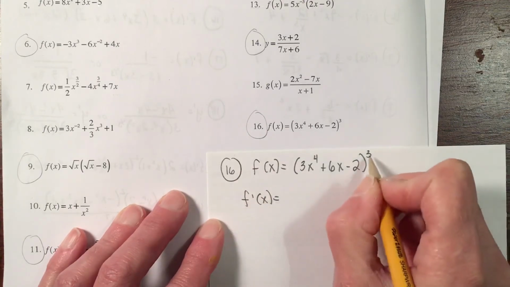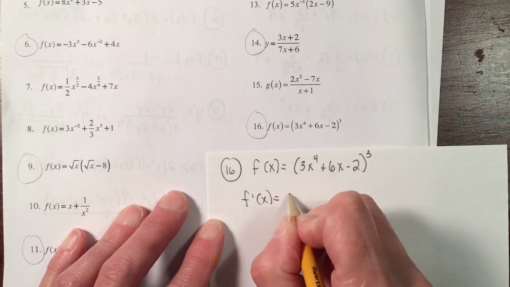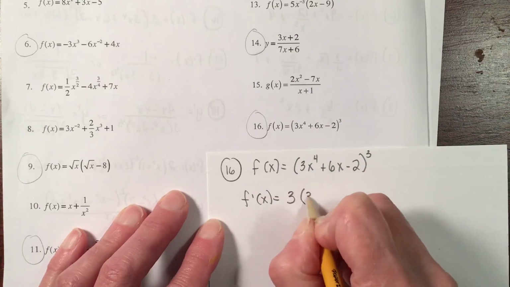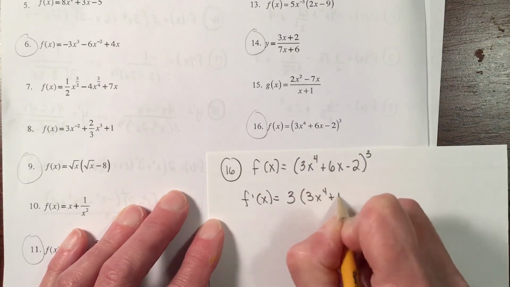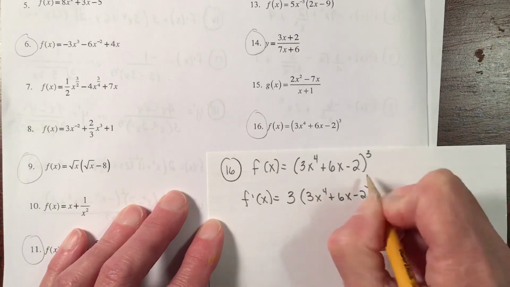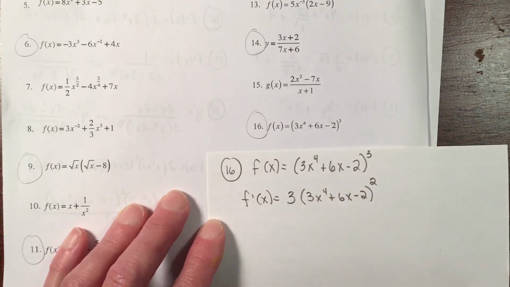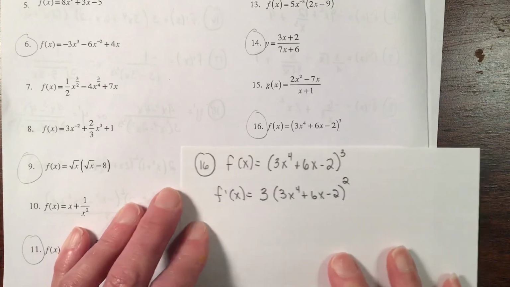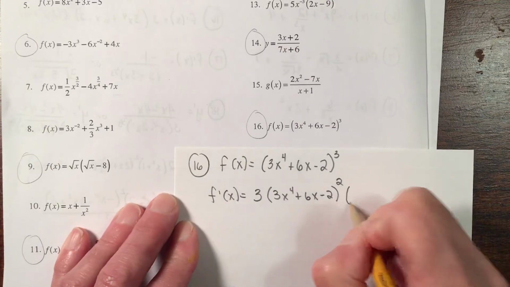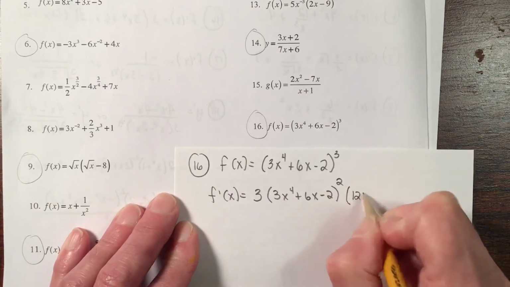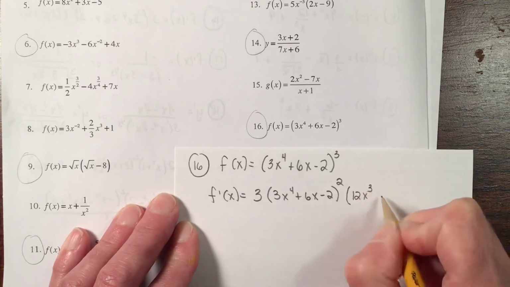So I'm just going to take the derivative of the set of parentheses, 3, leave the inside alone. 3 minus 1 is 2. Now I'm going to take the derivative of the inside. Now I have 12x cubed plus 6.